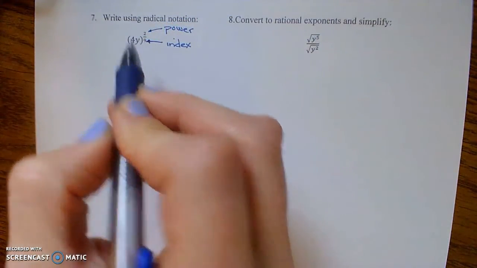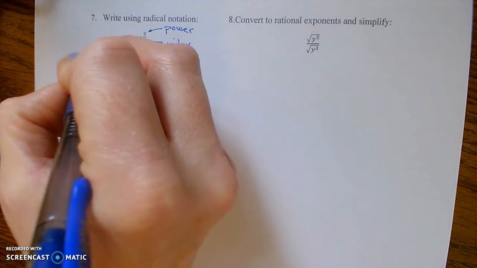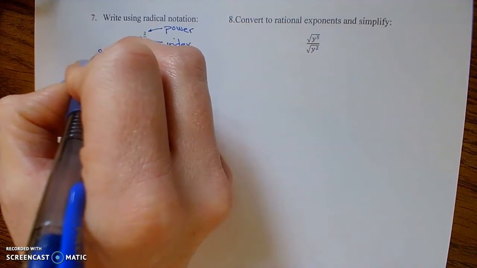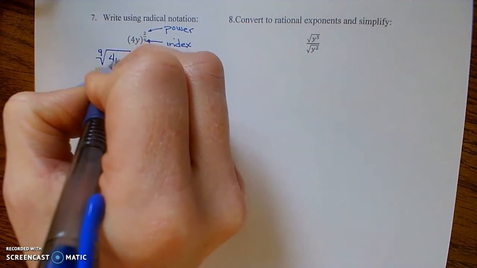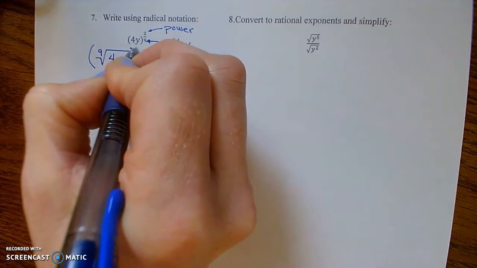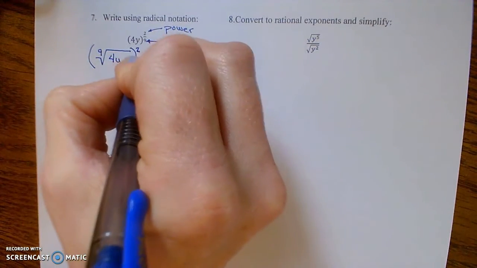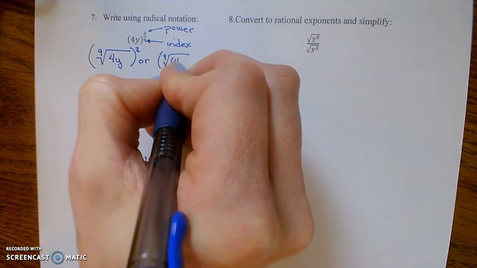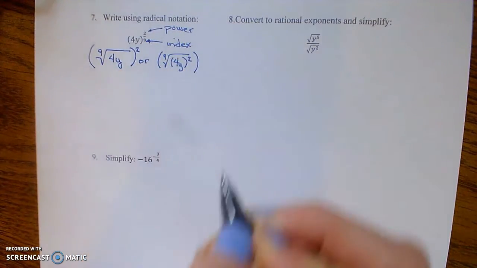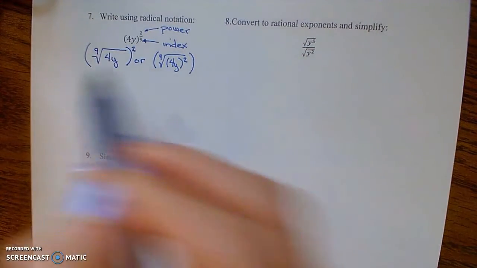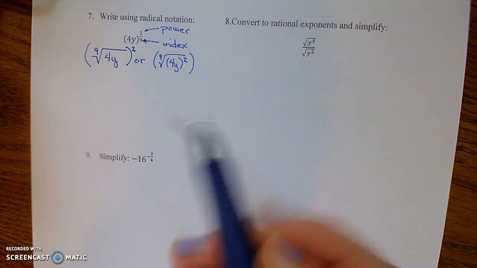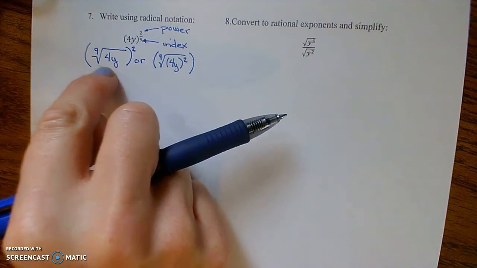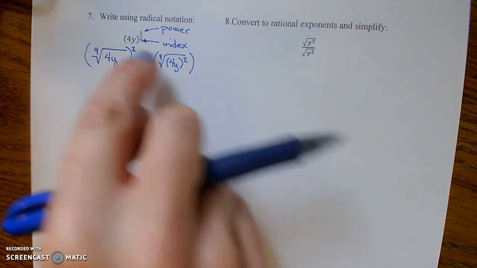Now, what you can do is write this either as the radical, index 9, with 4y on the inside, and then you can write that power on the outside, or you can write that power on the inside. So it depends on which situation you're in, like what's the most beneficial to you. I think in one of the last examples, we performed the radical first and then performed the power.